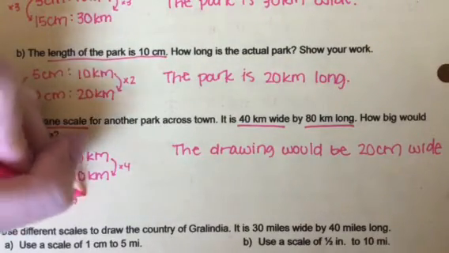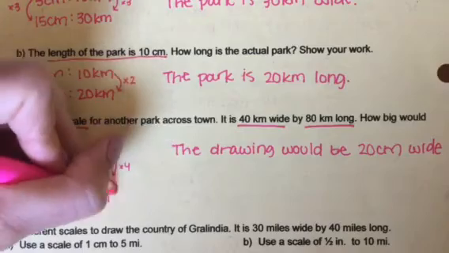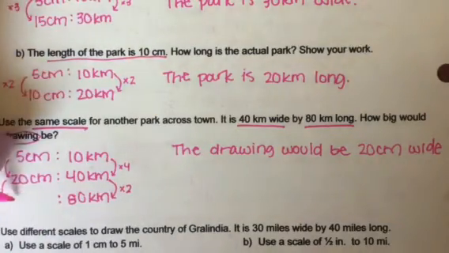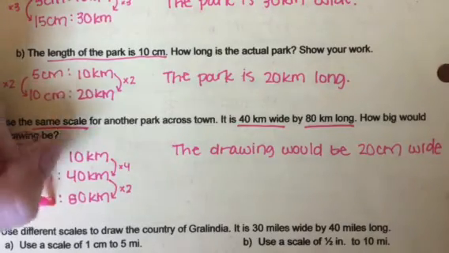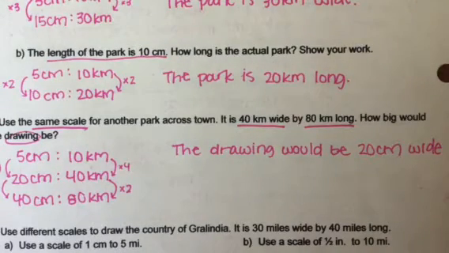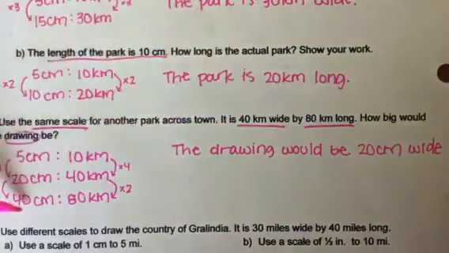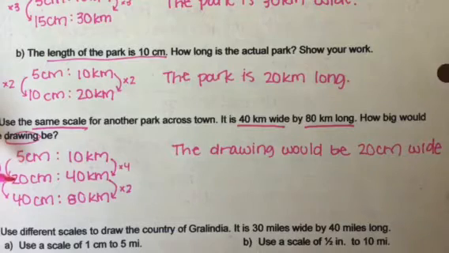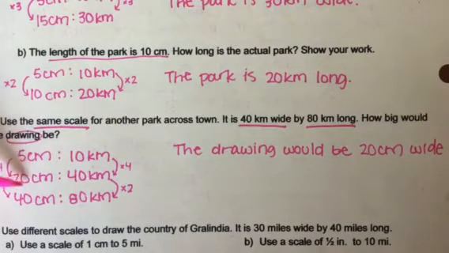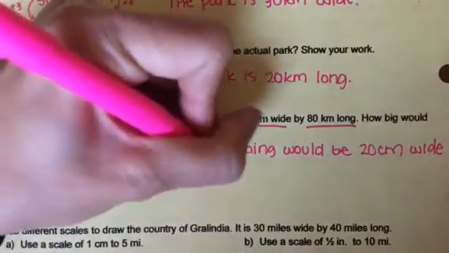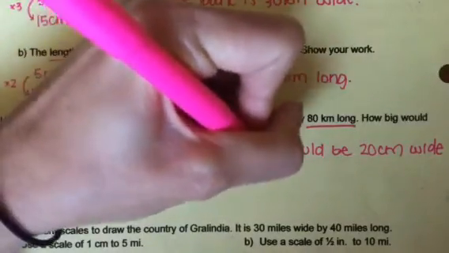Well, if I know I'm at 40 kilometers and I want to get to 80 kilometers, I can just multiply by 2. So again, I can multiply by 2 over here, and that means that the drawing would be 40 centimeters long. And it makes sense, right? If this side is double this side, then this side is also going to be double this side, because the shape is not changing. Just the units that we are using is changing, because we are using a common scale factor. So the drawing would be 20 centimeters wide and 40 centimeters long.